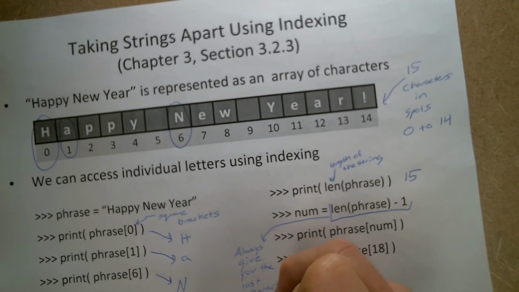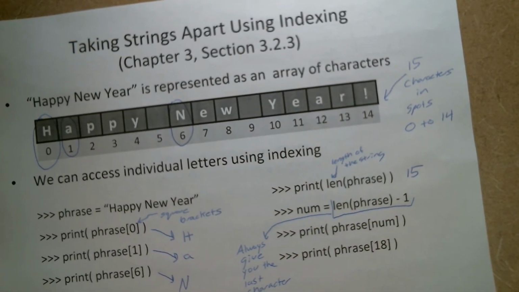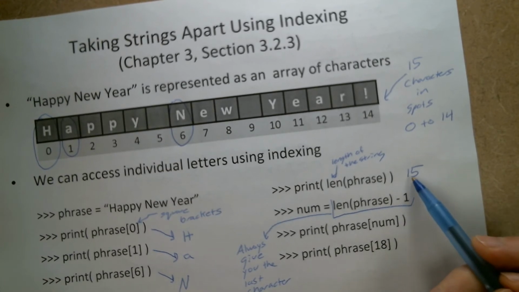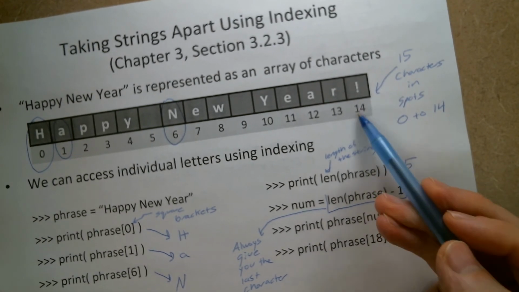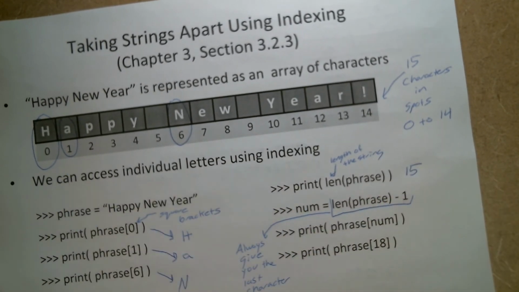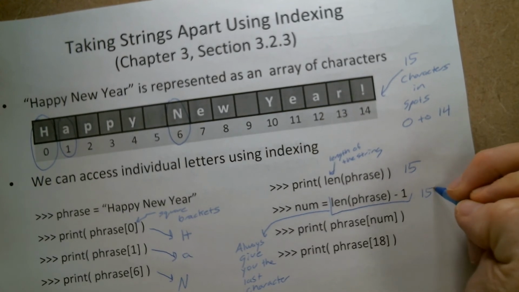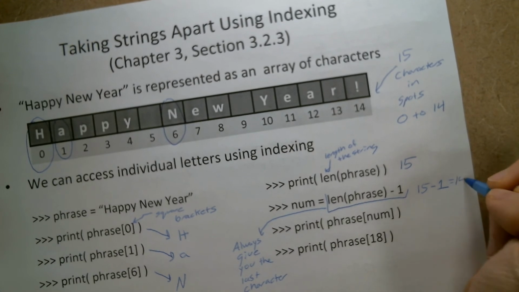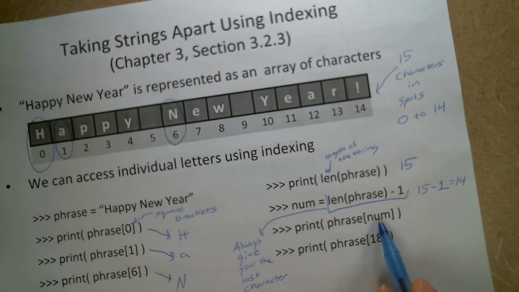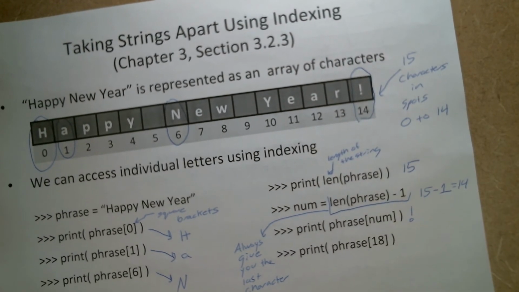All right, and again, I'm bringing it back to pictures. If a picture is 100 wide, the last X value is 99. If the string is 15 long, the last character is in spot 14 because we're starting at a 0 there. So if num equals length of phrase minus 1, this is effectively doing 15 minus 1. So when we print num, we're really printing spot 14, which is the last spot, which is our exclamation point.